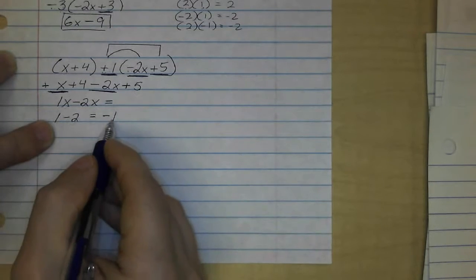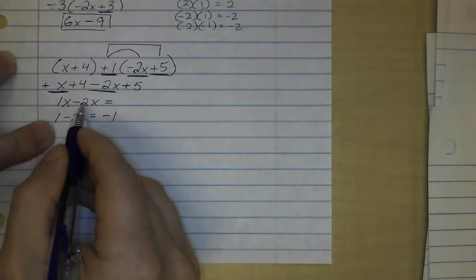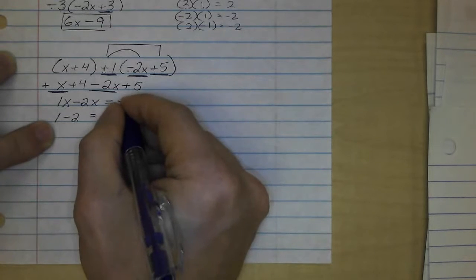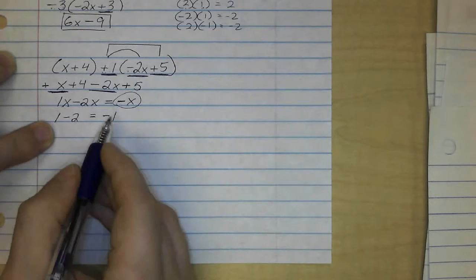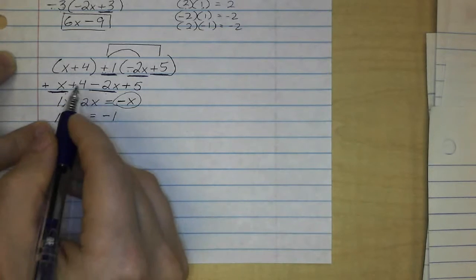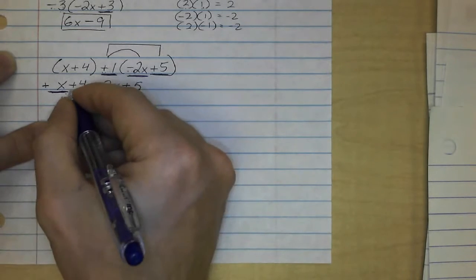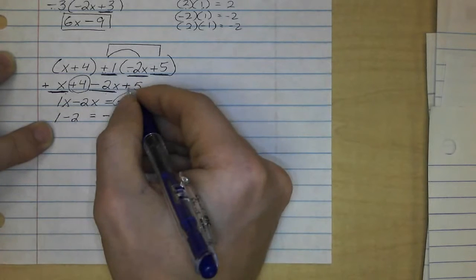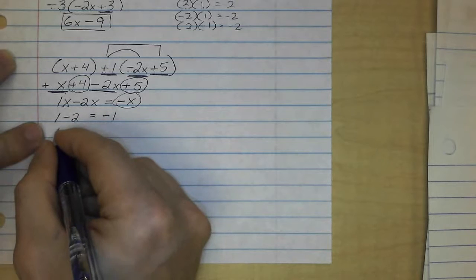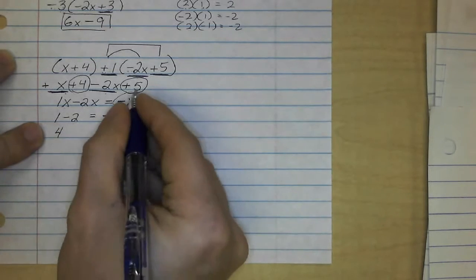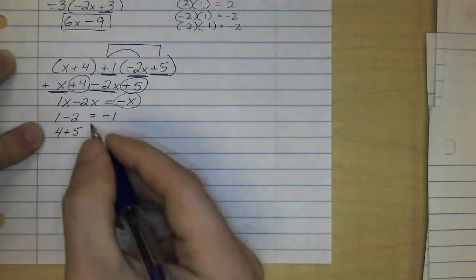If 1 minus 2 is negative 1, then 1x minus 2x is going to be negative 1x. That's the answer for the variable terms. For the constants, I have a plus 4, and here I have a plus 5. So I'm going to write those down. There's that plus 4, the positive 4, and here's the plus 5.